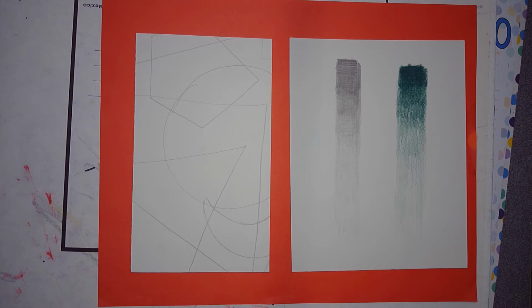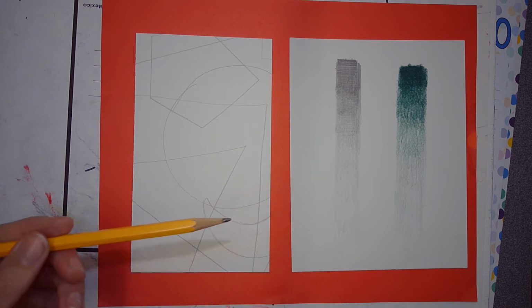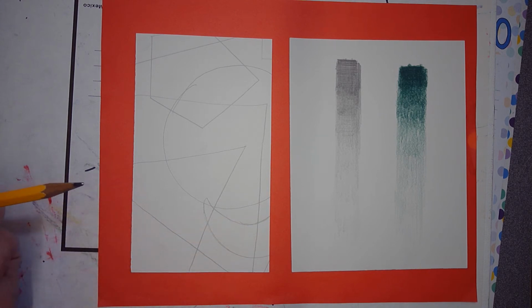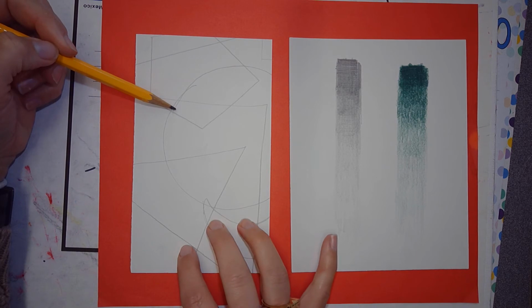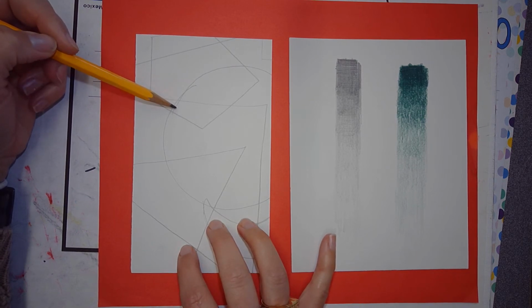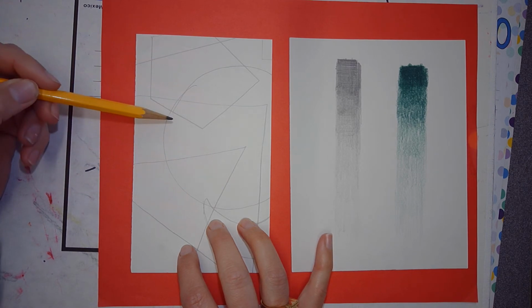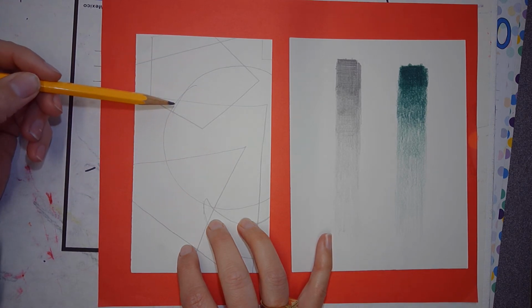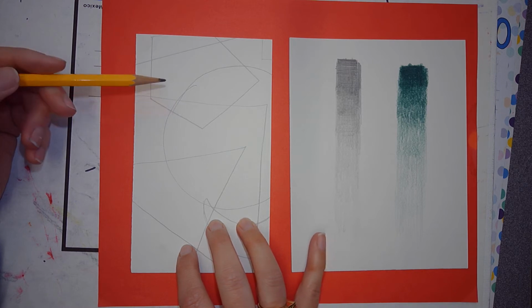So first I'm going to show you how you would get different values with just a regular pencil. So what I want to do first is pick an area where I want to fill in first. And I want to do all different values all over my page. Okay, I want to have some areas that are dark, I want to have some areas that are mid-tones in the middle, and I want to have some areas that are really light, like a highlight.